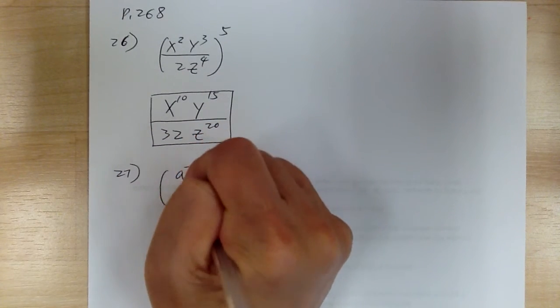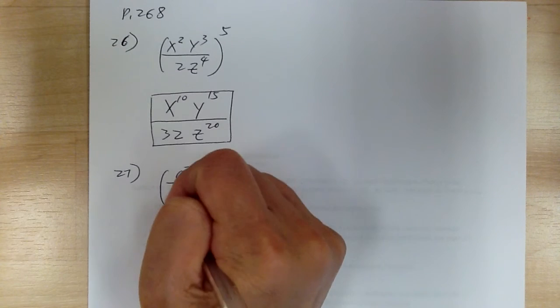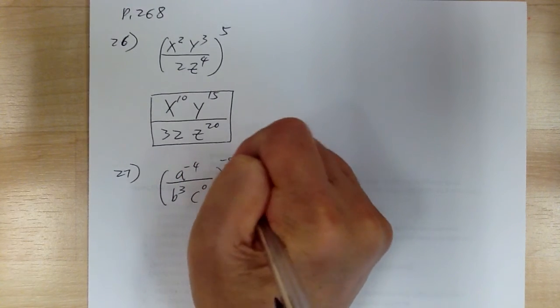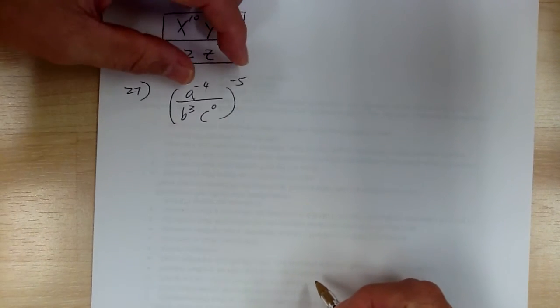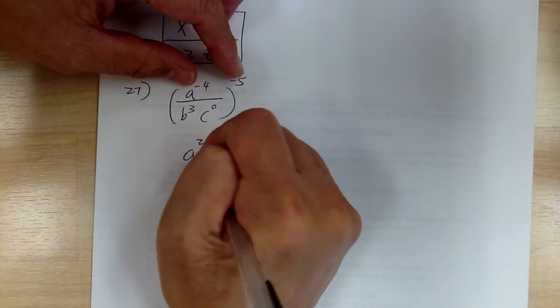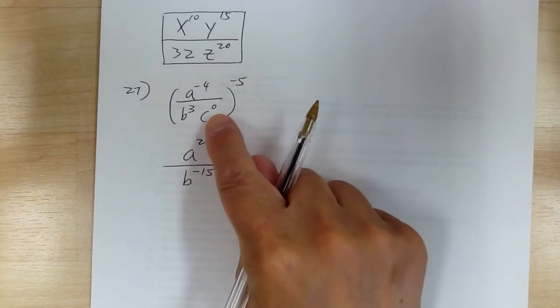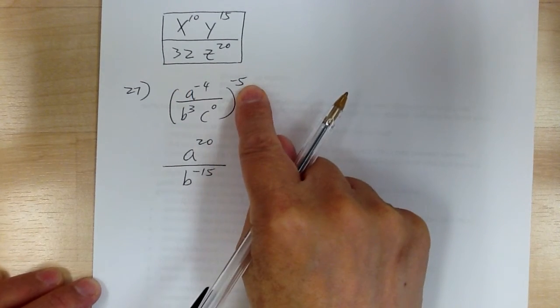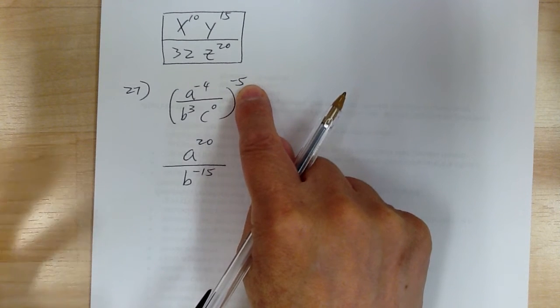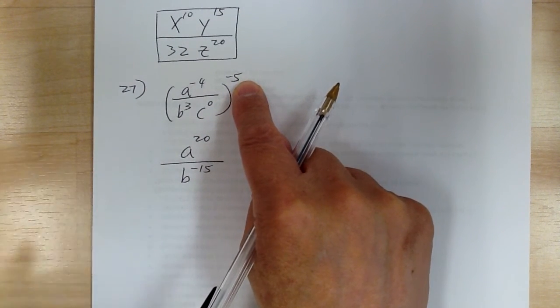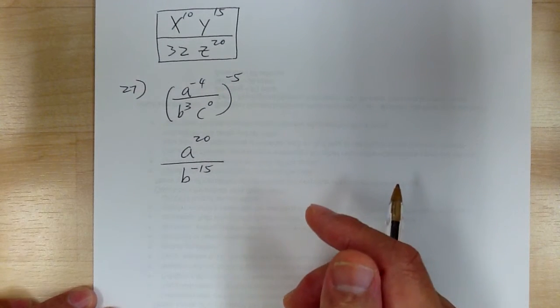You have a to the negative 4 over b to the 3, c to the 0, all to the negative 5. Okay, so again, you apply the power rule. This would be a to the 20 power. This would be b to the negative 15. And c to the 0 to the negative 5 power would be c to the 0. Again, 0 times negative 5 is still 0. Anything to the 0 power is 1, so you don't have to write anything.